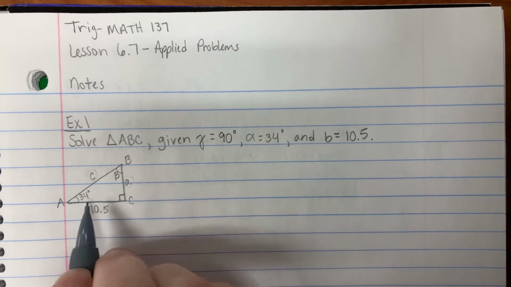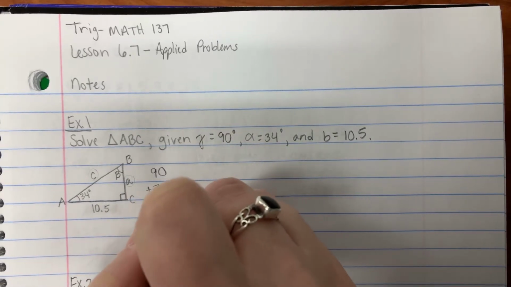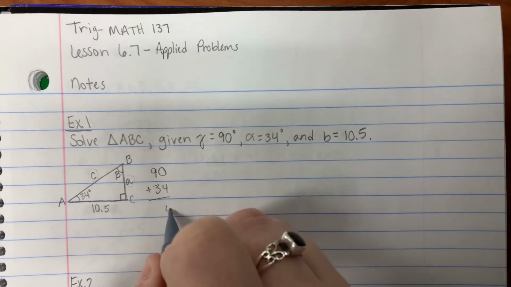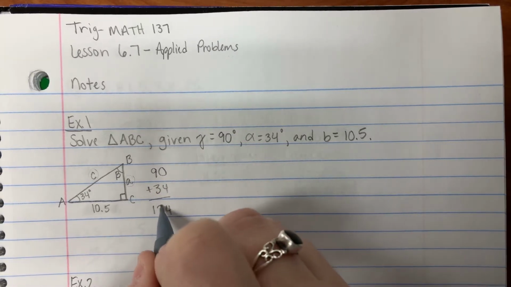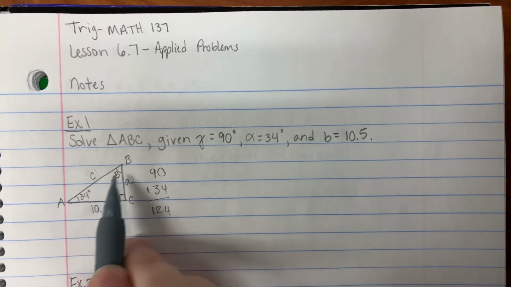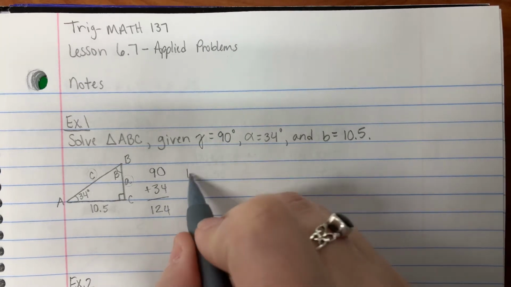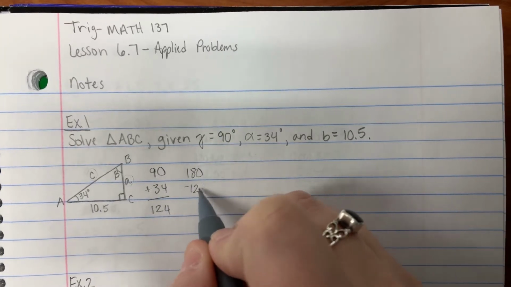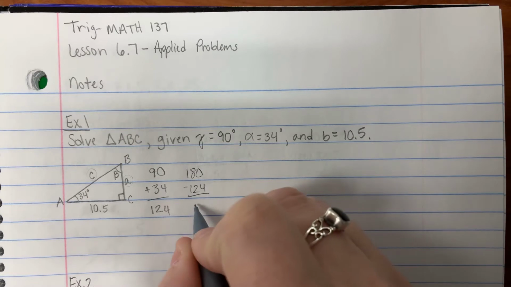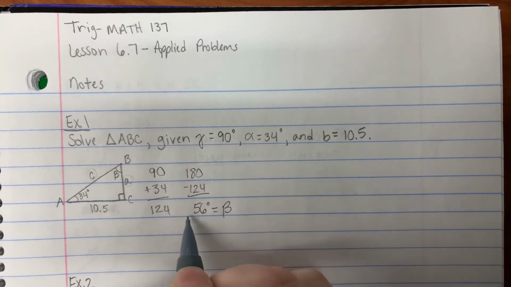So let's say I take the long way and say I'm going to add up my 90 and my 34. And I'm saying this is the long way because what I could have done is just said 90 is what's left over, so 90 minus 34 would be my answer. Or I could go the long way and say, well, 180 is my total, and I'm going to minus away those two together. And that's going to give me 56 in this case. So that is beta for me.